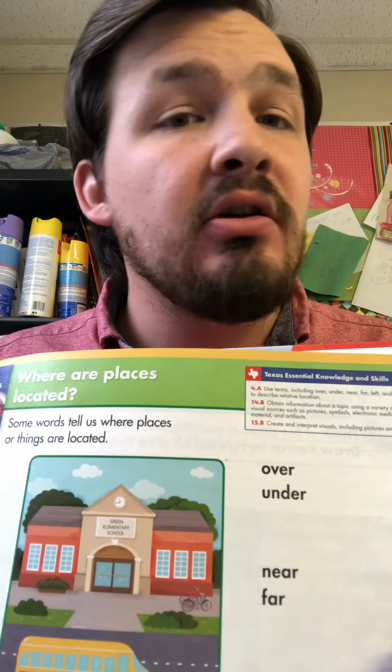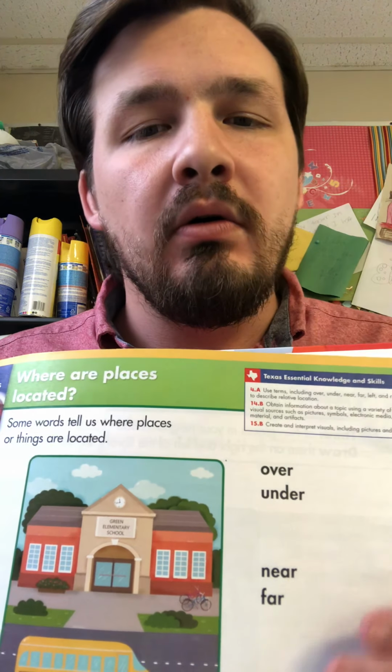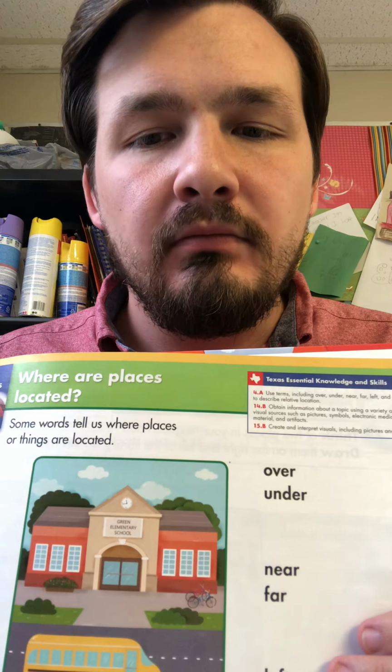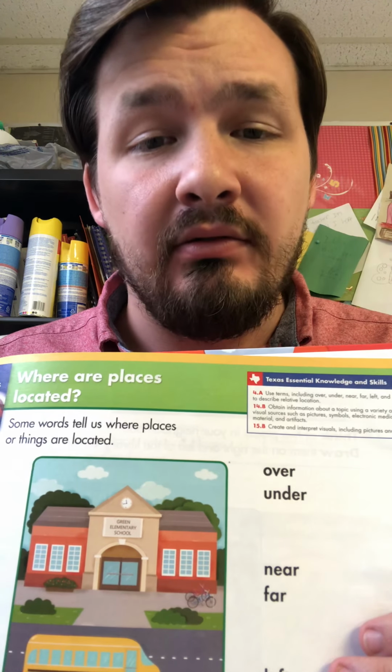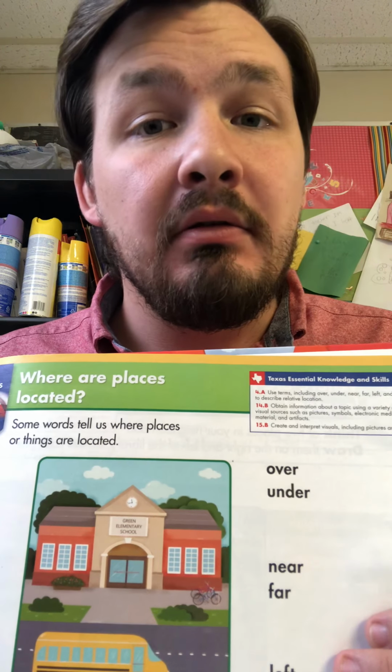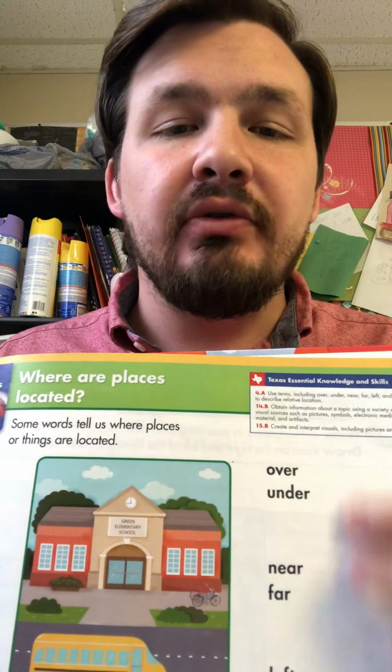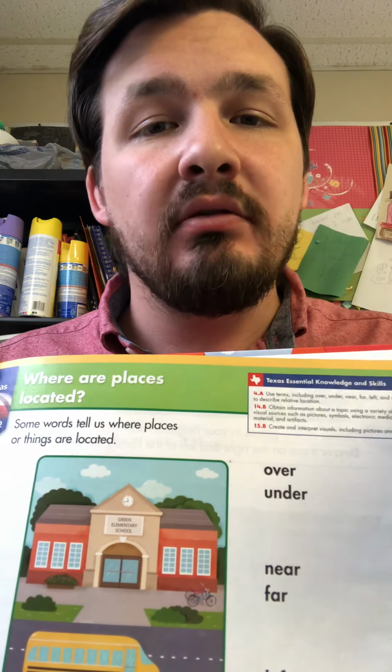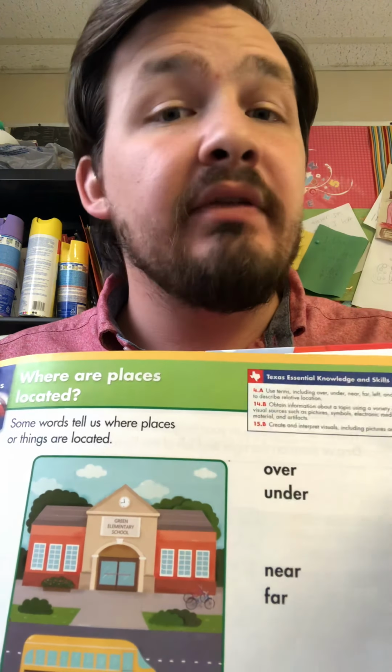So I see a car over there. Or the dishes are under the counter, okay? Or that tree is far away. Or that rock is near the tree. Okay, so these words we use to tell people where things are located. Okay, if you're going to give them directions. Okay, so see if you can give someone directions or tell where something is located.